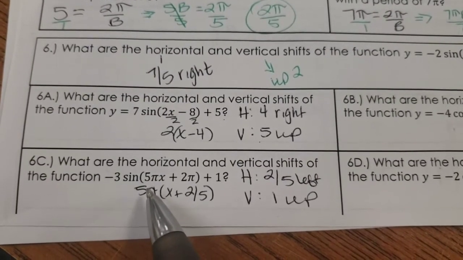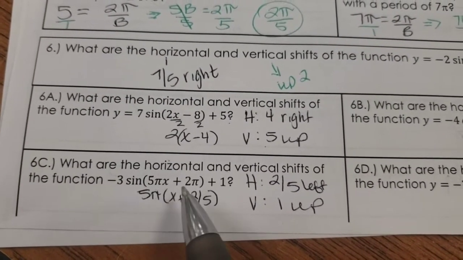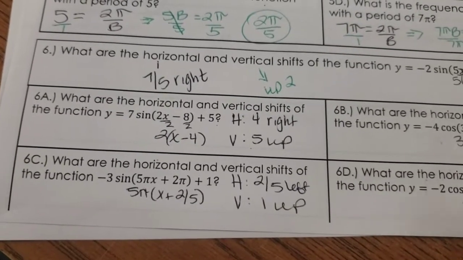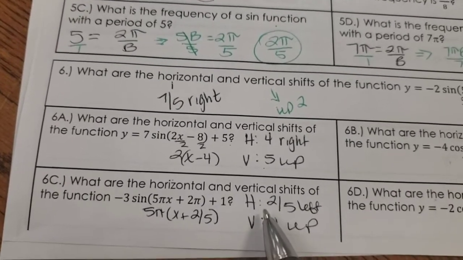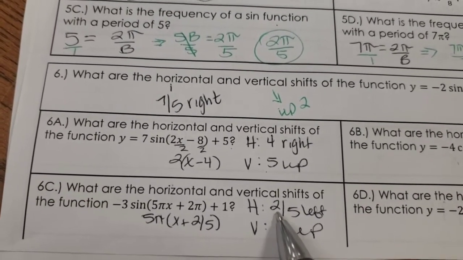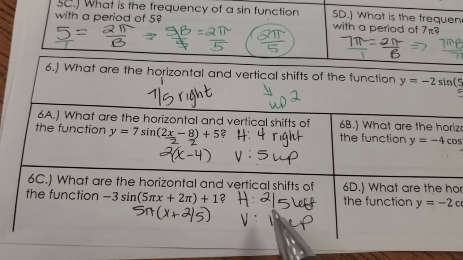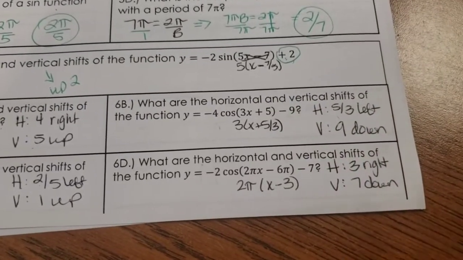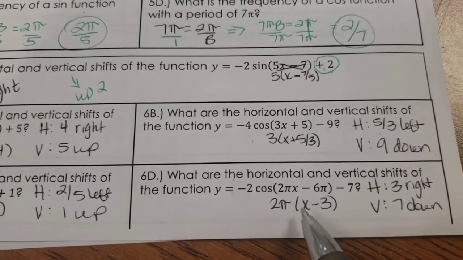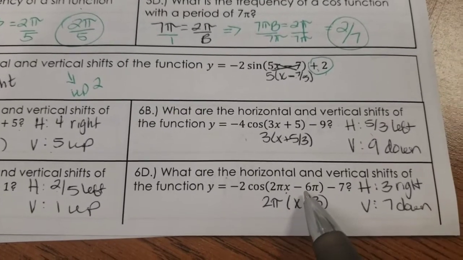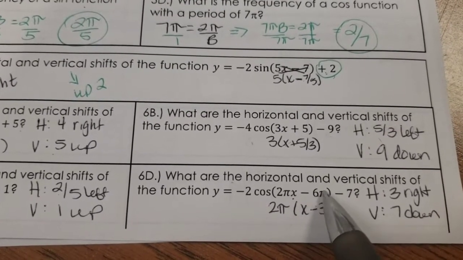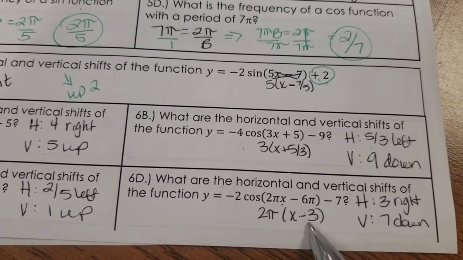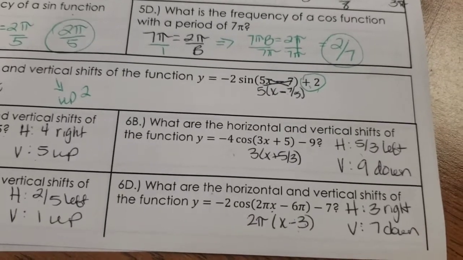Here we divide out 5 pi, so that leaves us x, and then 2 pi divided by 5 pi is 2/5, because the pi's on the top and bottom cancel out. So we have a horizontal shift of 2/5 left because it's plus, and a vertical shift of 1 up. And then D, we divide out 2 pi, that leaves us with x for the first term, and then 6 pi divided by 2 pi, the pi's cancel out and we're left with 3. So my horizontal shift is 3 to the right because this was negative, and my vertical shift is 7 down.